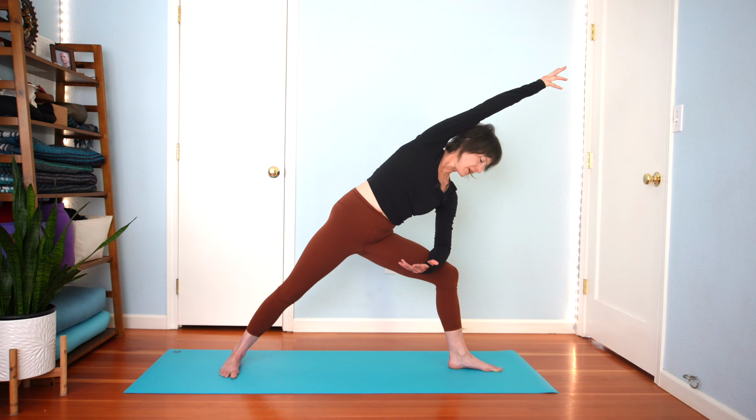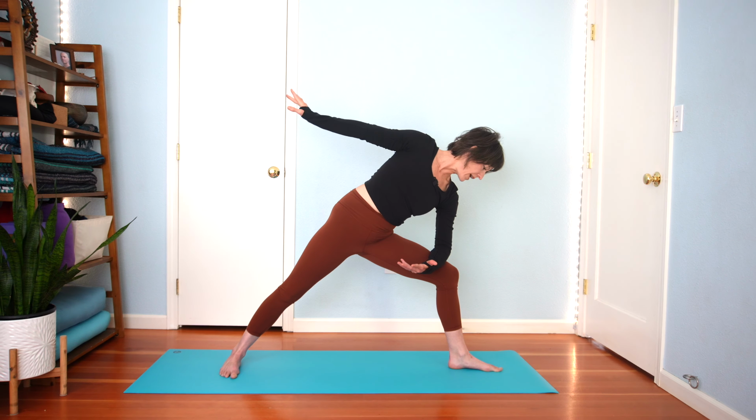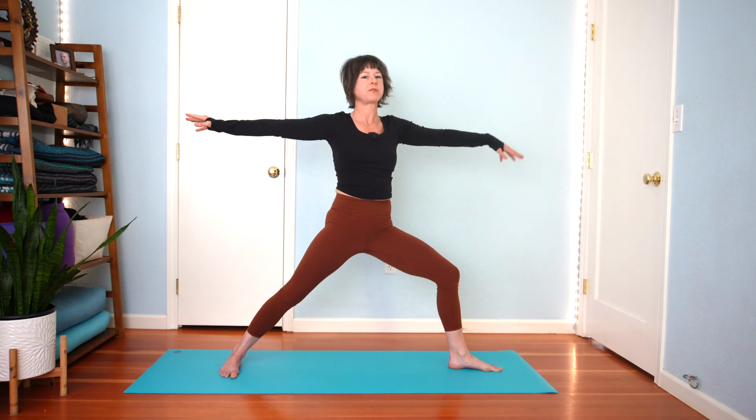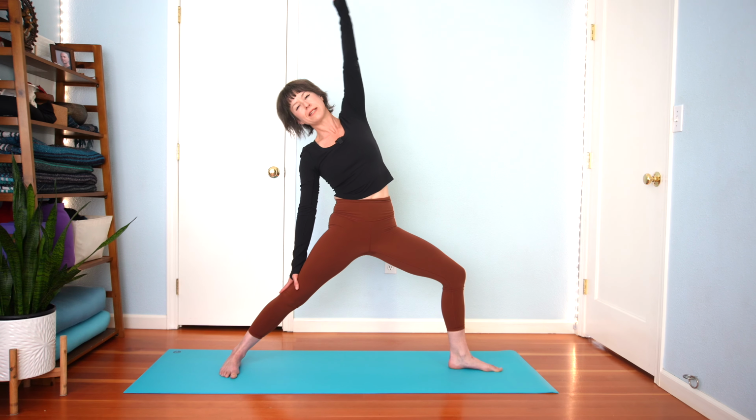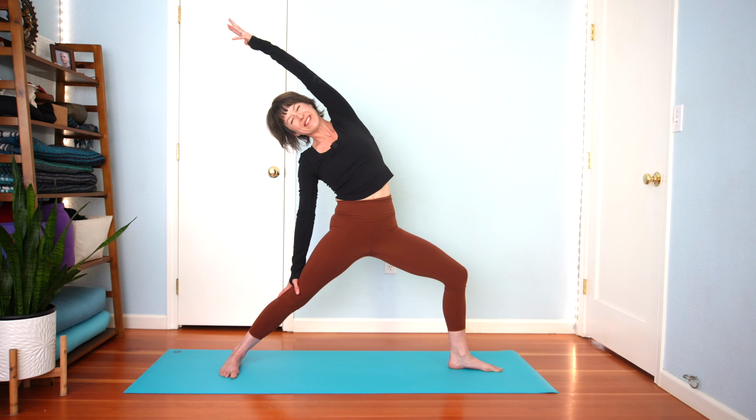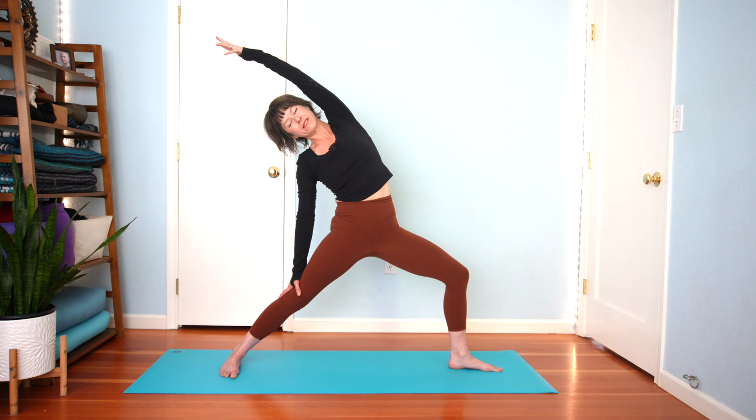Then as you exhale, let's look down and reach your top arm away from your head. Lift all the way up to your warrior two. Then take your left hand to your thigh, and we're going to slide into reverse warrior here. So you can slide your left hand down, sweep your right arm next to your right ear.